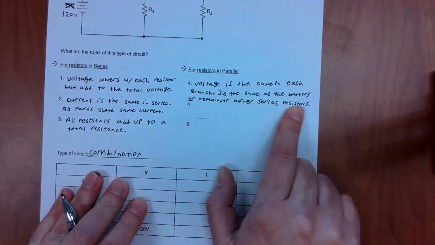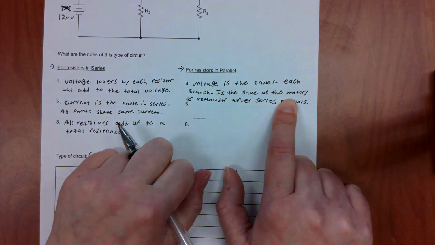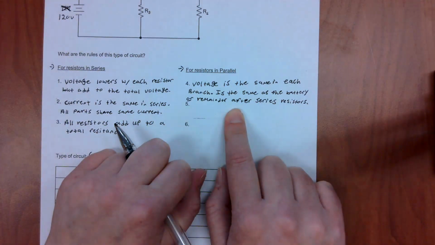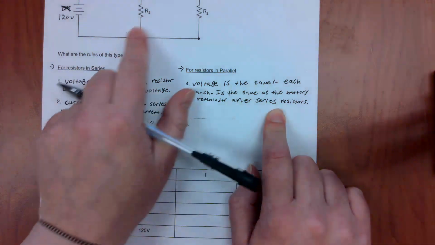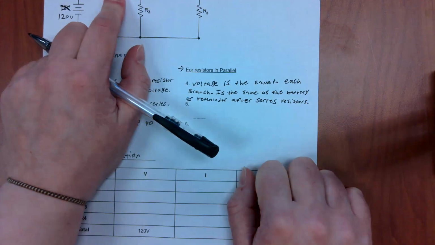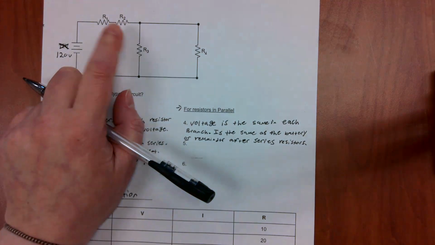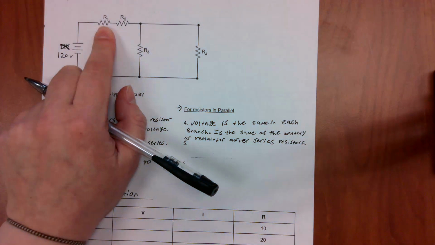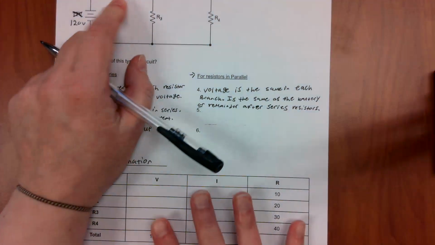So it's the same as the battery in normal conditions if it's just a parallel circuit. Otherwise, it's the remainder of the voltage split between the branches once you consider the series stuff you have in the circuit.